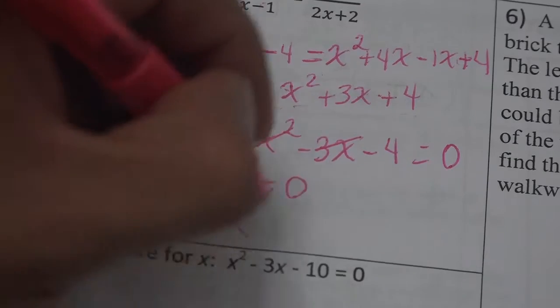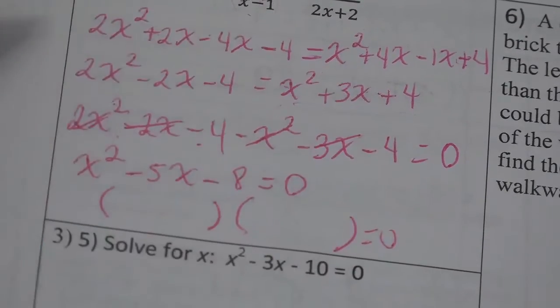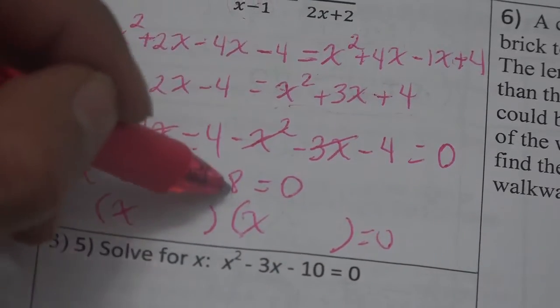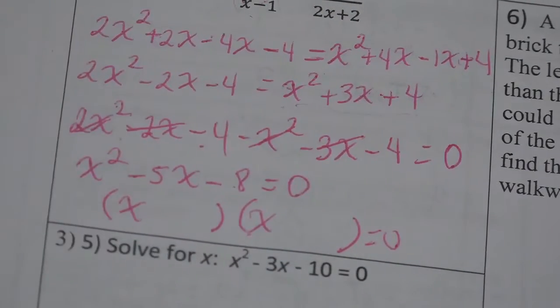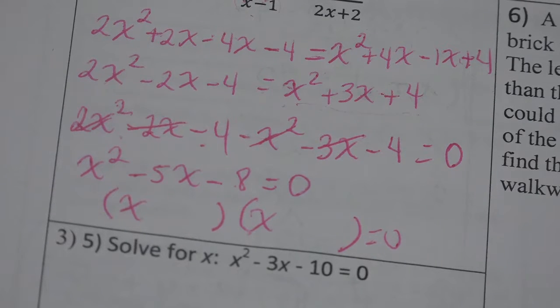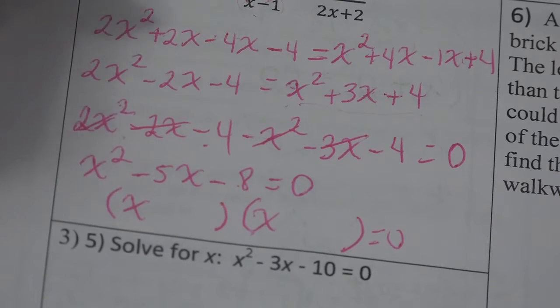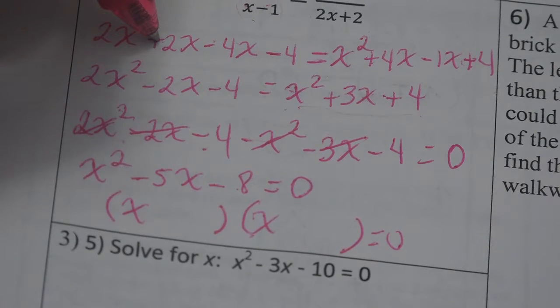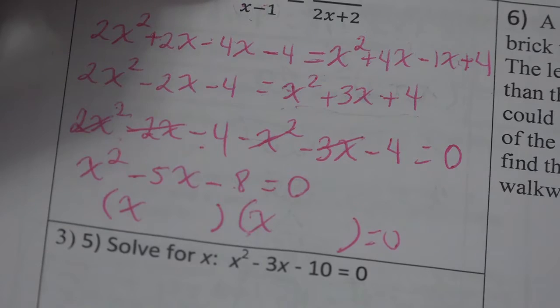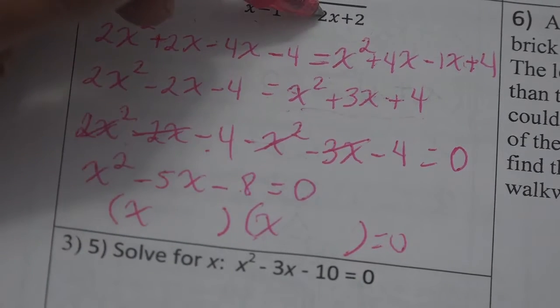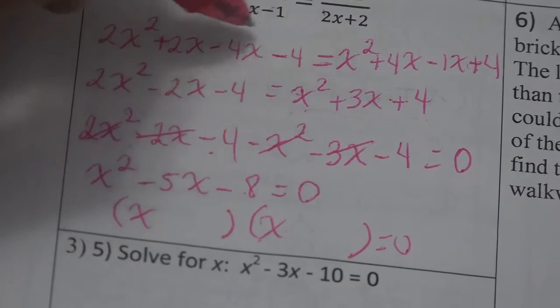I tried to find a GCF and I found none, so I'm good. Factors of x squared, x and x. Factors of 8, 4 and 2. Wait. Something is not right over here. Let's see. 2x times 2x is that. X times 2 is 2x. Negative 2 times 2 is negative 4x. Negative 2 times 2 is negative 4.